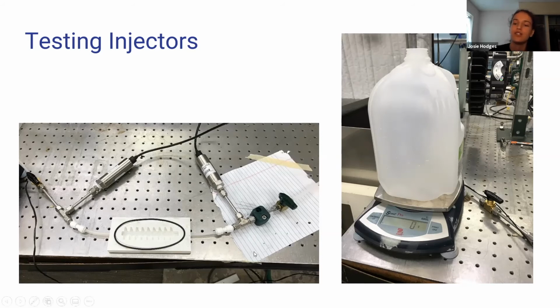This jug on top of the scale is how I measured flow rate. I would time the amount of water flowing out of the injector into that jug, measure it, and be able to find flow rate from those calculations. An immediate problem I had was that the 3D prints were not watertight, and they were leaking a lot of water and collecting a lot of water, which really was messing with results. To fix that, I just sealed them with paint-on water sealant, and we were good to go.